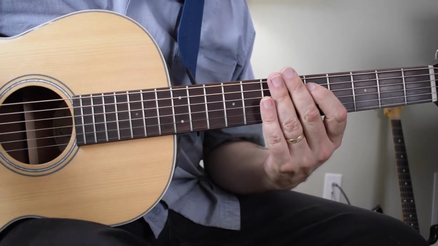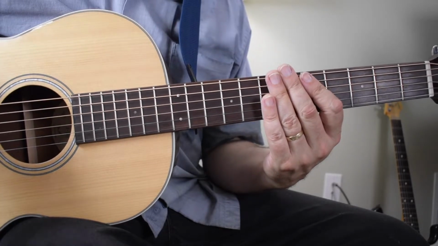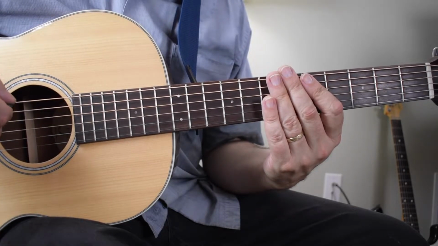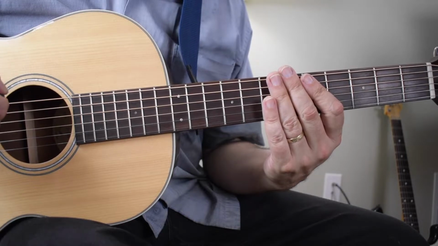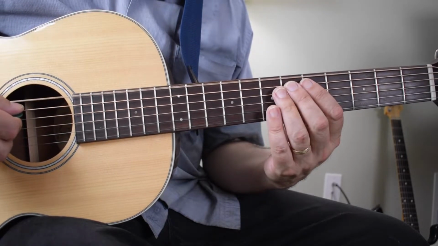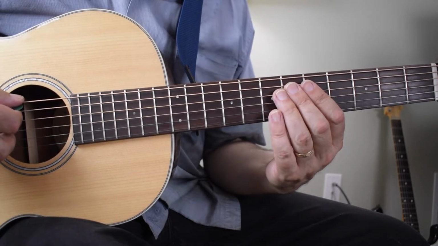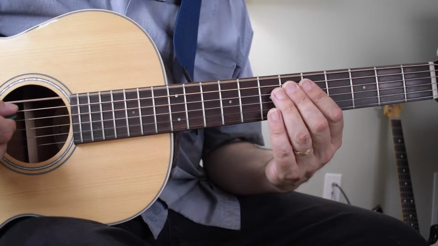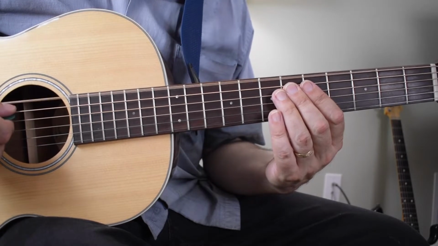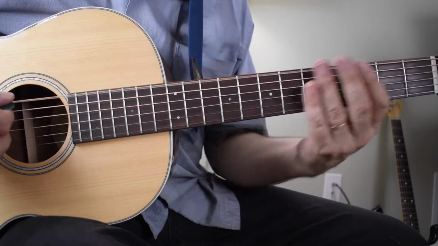Still not really enough material to play an interesting solo, but if you know your blues, if you've ever played blues in E, you may have noticed that the roots we've got right here are our 1 chord, our root note, and then we've got our, what's this called?